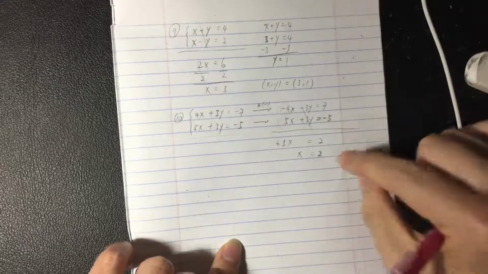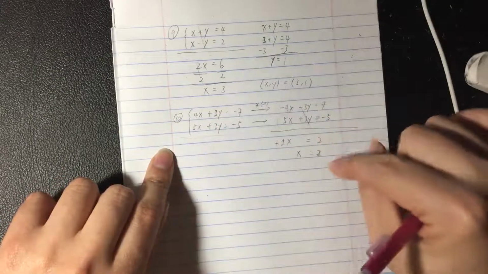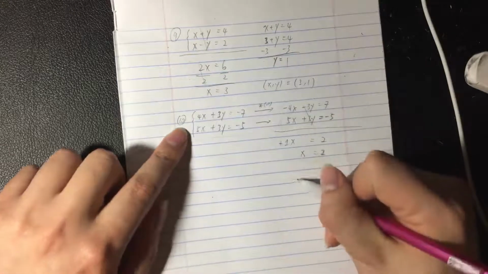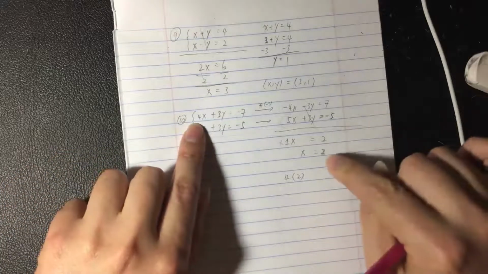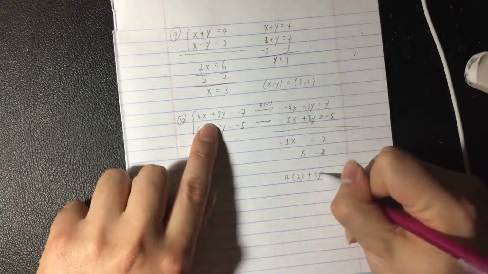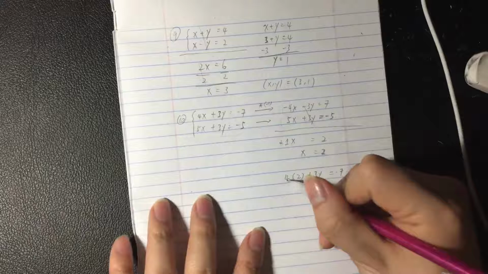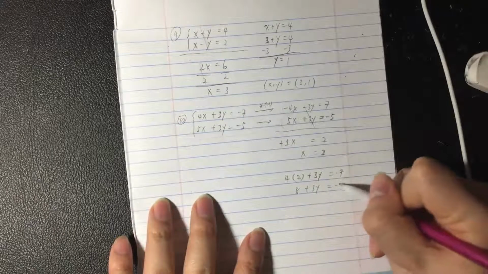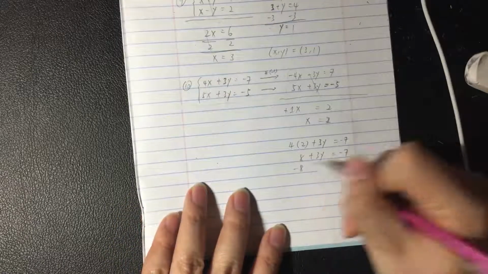Once I get x, I can substitute x into one of these equations and solve for y. Let me substitute x into the first equation. I get 4 times 2 plus 3y equal to -7. 4 times 2 is 8. 8 plus 3y equal to -7. In order to get y by itself, I subtract 8 from both sides.